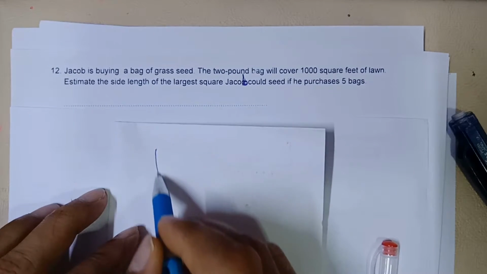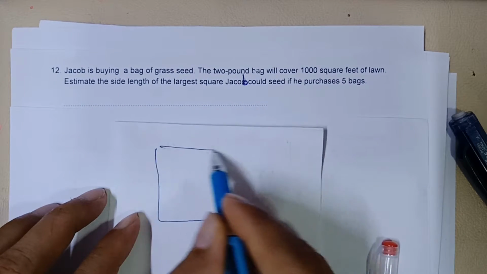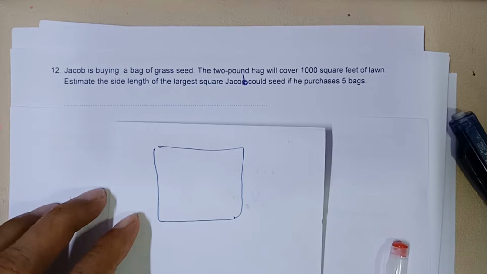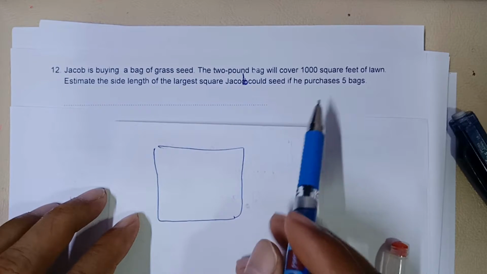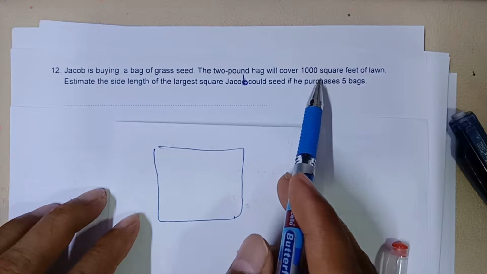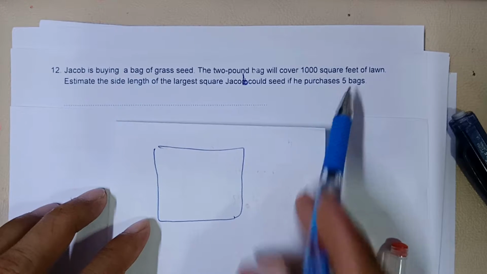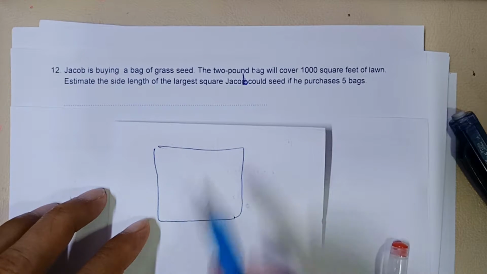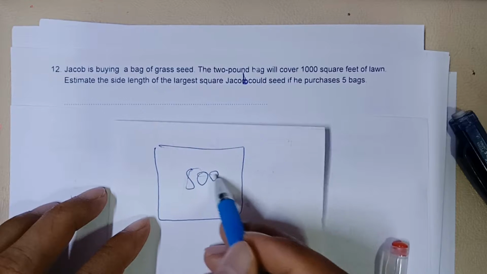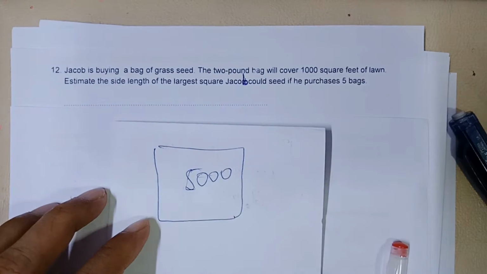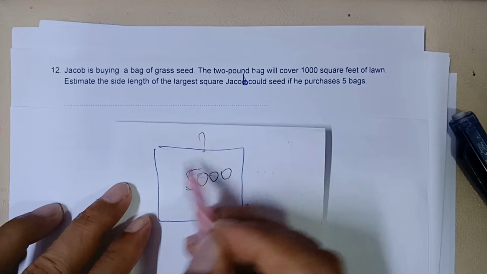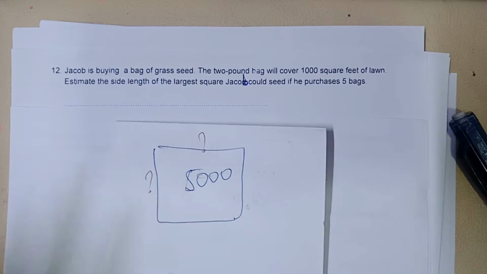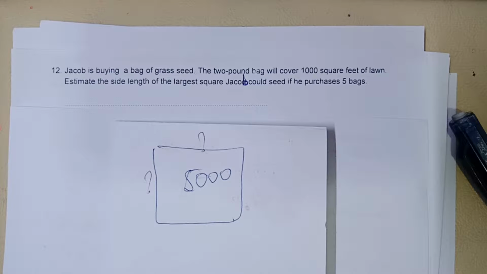One bag covers 1,000, so 5 bags is 1,000 times 5, which gives 5,000 square feet. The question asks for the side length of the square.